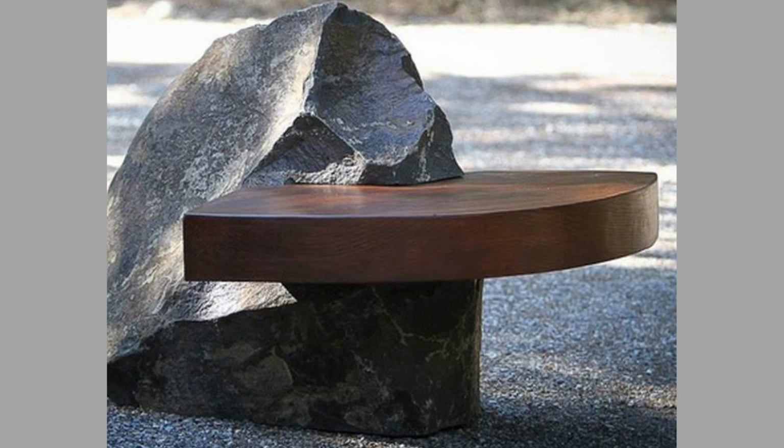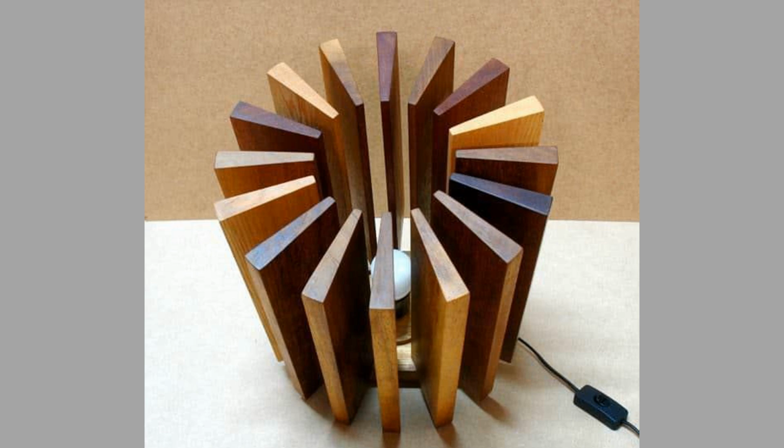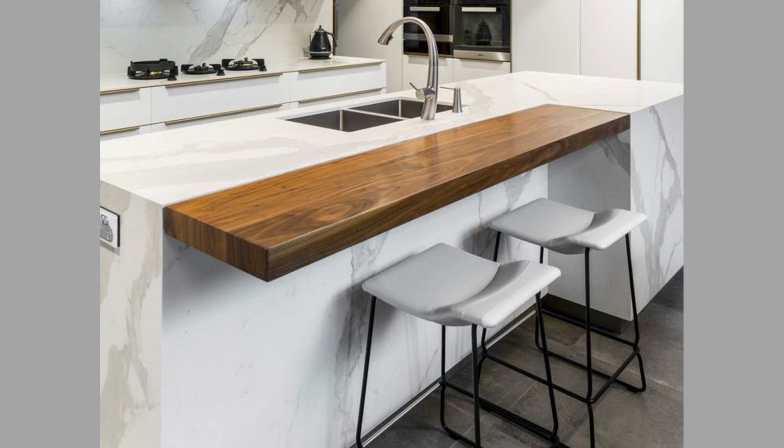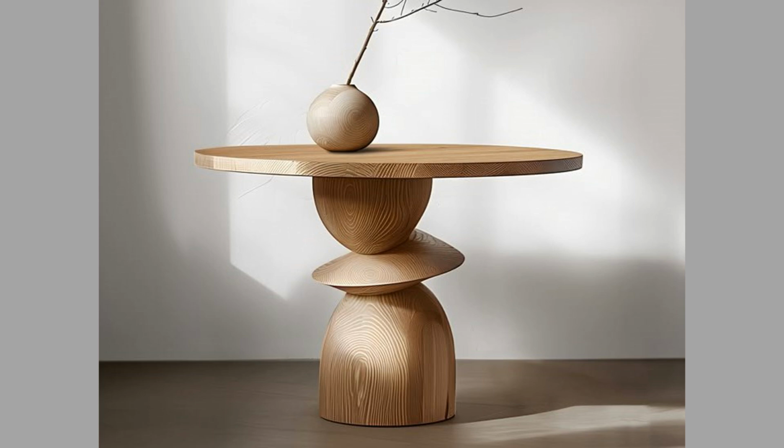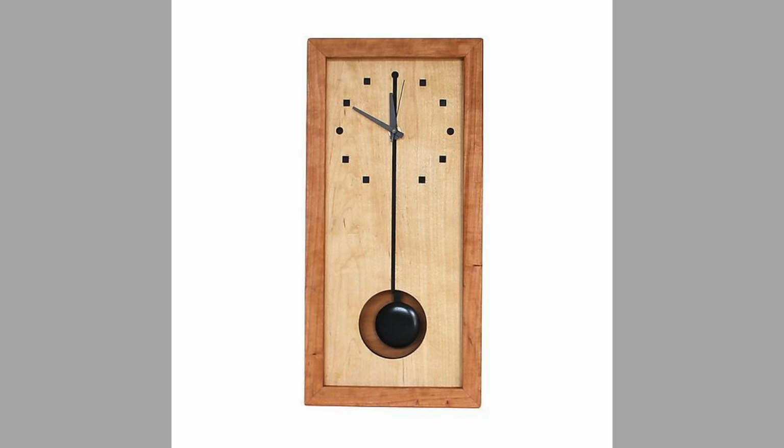Community members could be invited to contribute their own designs or messages, fostering a sense of ownership and connection to the installation. Such projects not only beautify public spaces, but also strengthen community ties and promote conversations around shared experiences and histories. Interactive installations in the woodworking world offer a rich playground for creativity, innovation, and audience engagement.